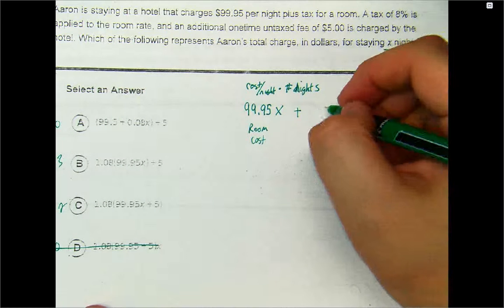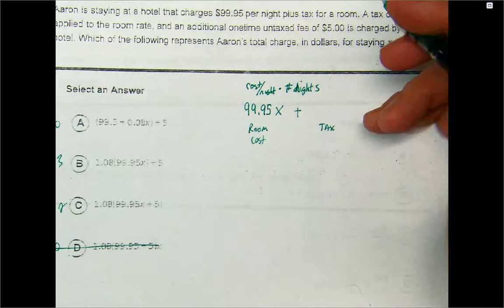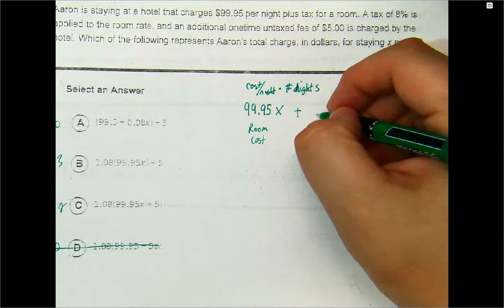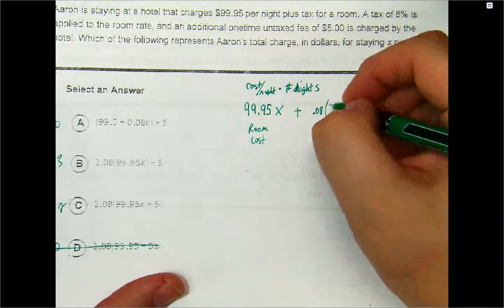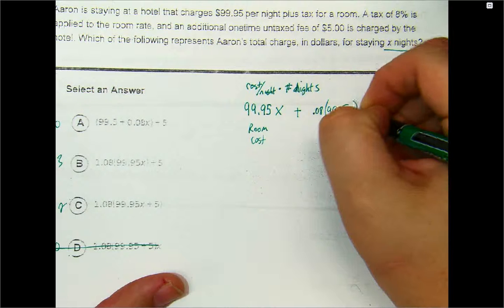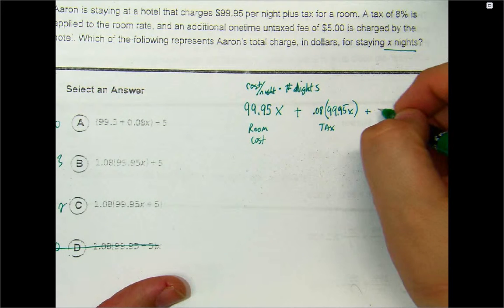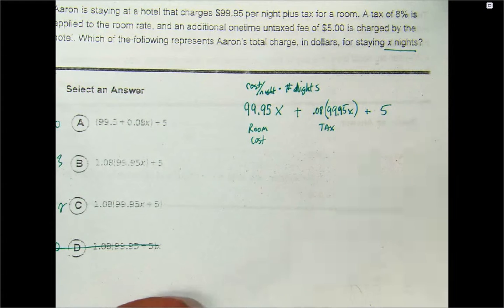I'm going to multiply my total cost by what? Yeah, by 0.08, because that's going to tell me what the tax is. So that's 99.95x. Now, is there an untaxed part to it? How much was that? $5. Now, here's the thing that is going to be pretty important for us.